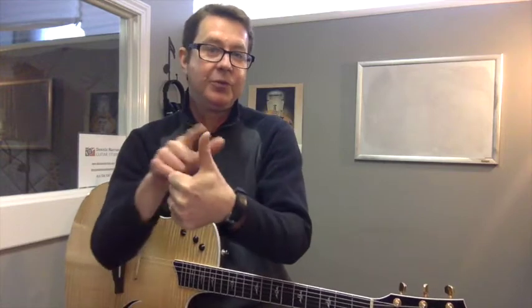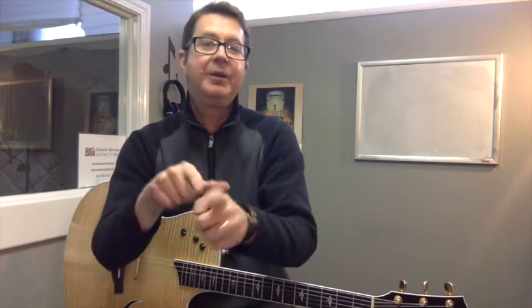Our left-hand fingers are numbered starting with the index finger, then 2nd finger, 3rd finger, and 4th finger. Now, if you have piano or keyboard experience, you'll know that in piano, they call the thumb the first finger. But I would like to suggest to you that this is actually a thumb and not a finger. And for guitar, we'll call this 1, 2, 3, and 4.